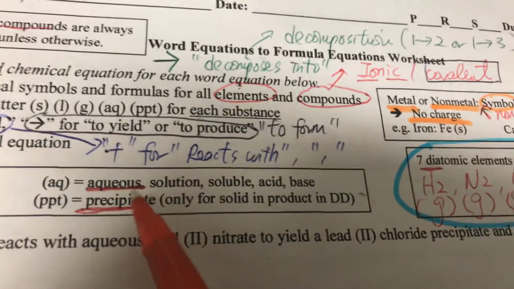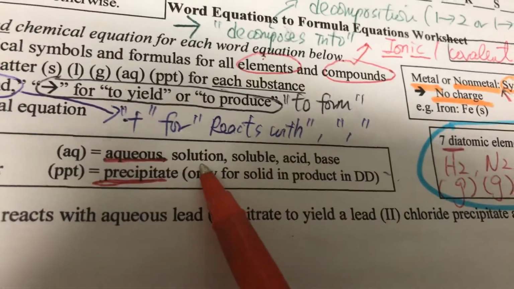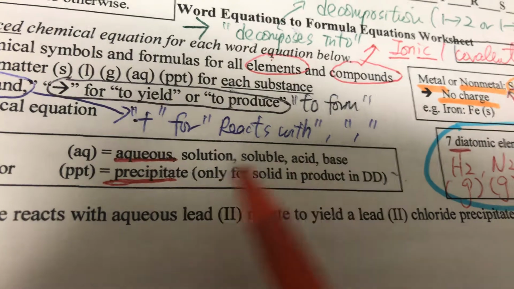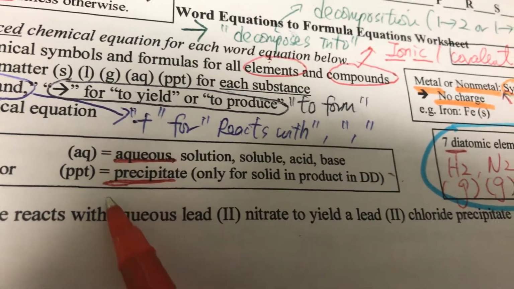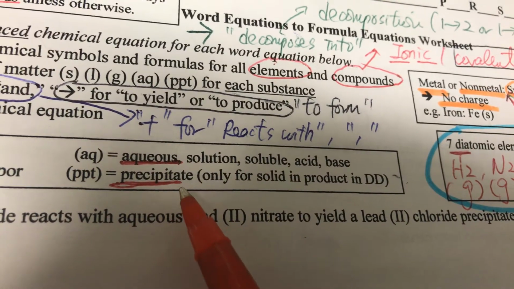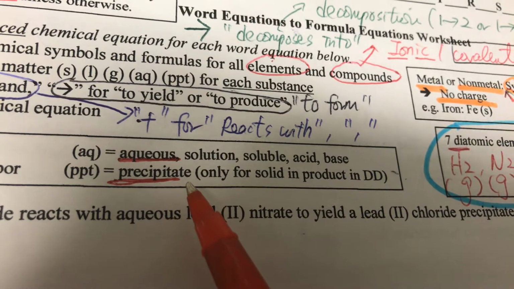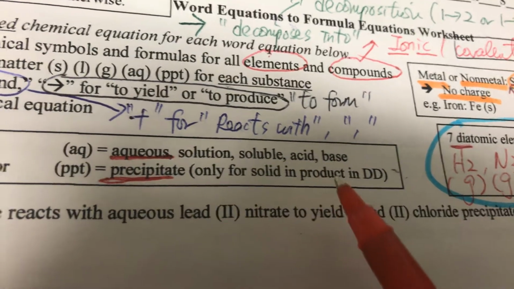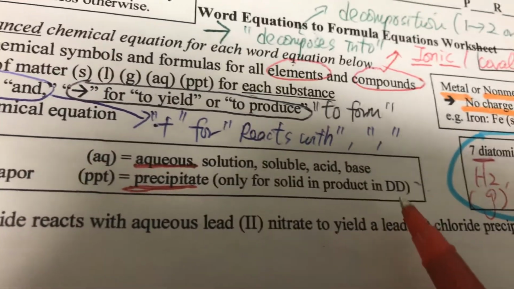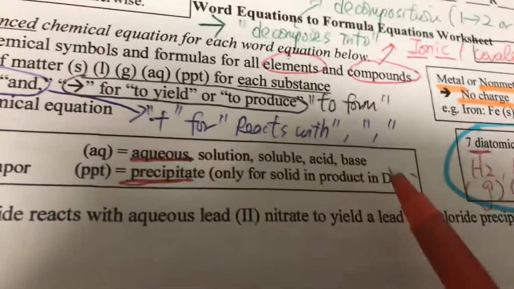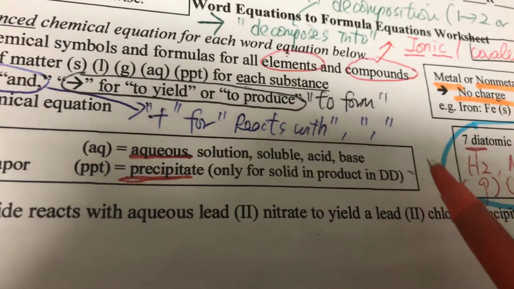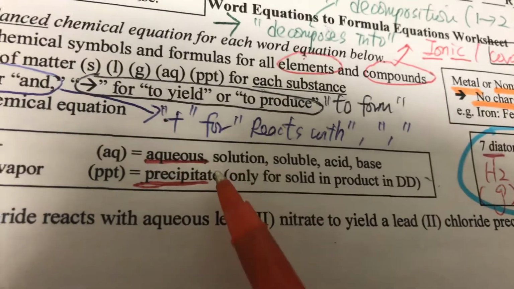Besides aqueous, I will also see words like solution, soluble, acid and base, so they all use AQ. And precipitate means the solid product left over in the double displacement. Now you don't have to know what this is; later on we will show you what that means. You just need to know PPT stands for precipitate.